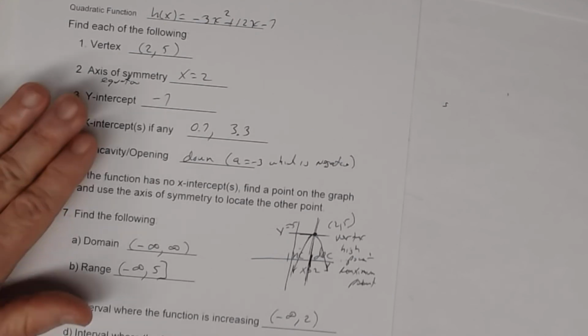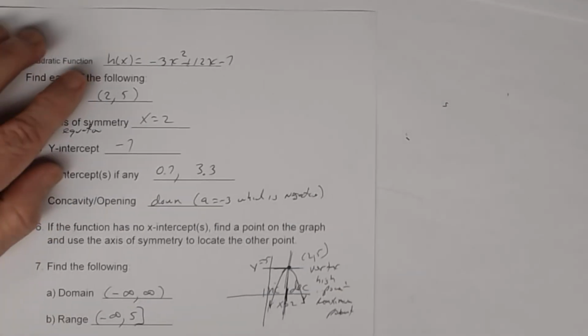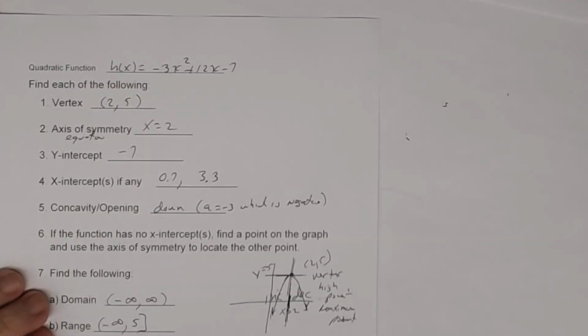All right, and so that is, I believe, it. That is how we're going to graph this quadratic function, h of x equals negative x squared plus 12x minus 7.